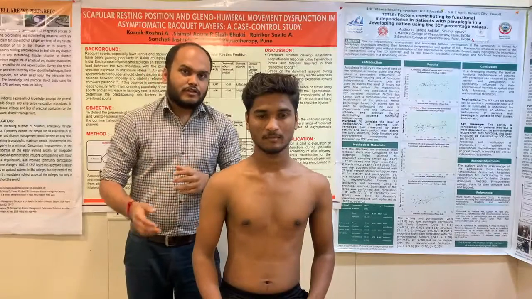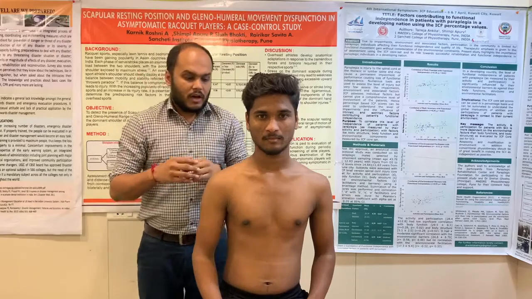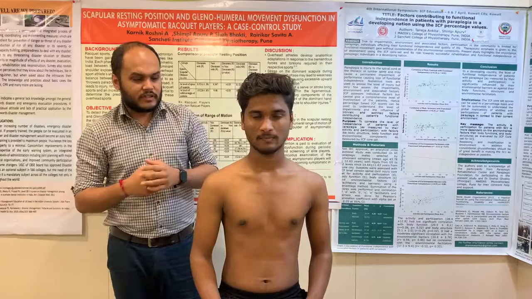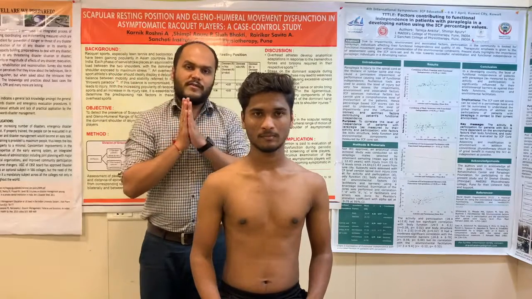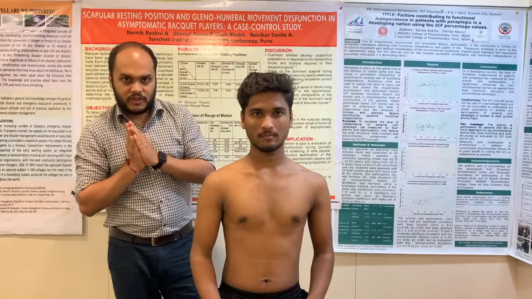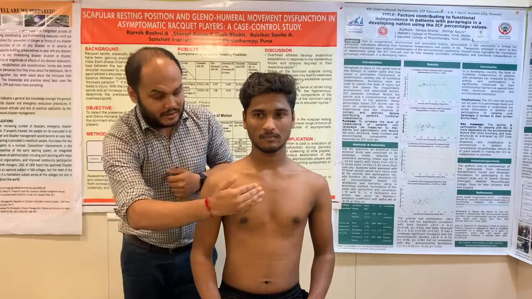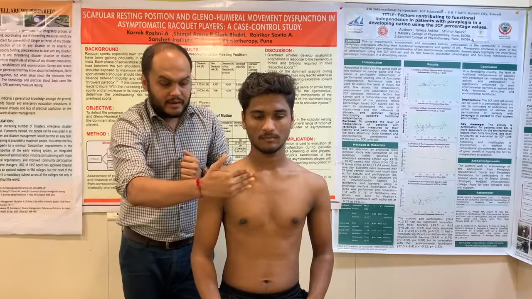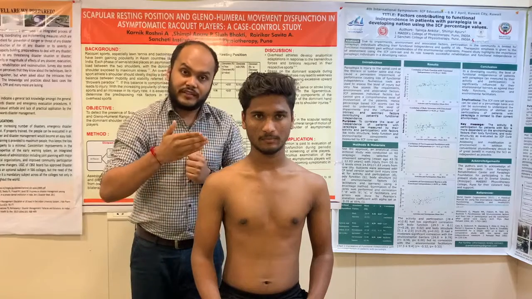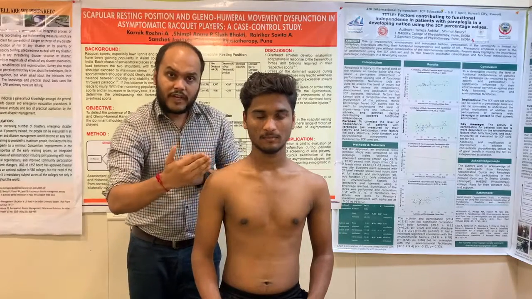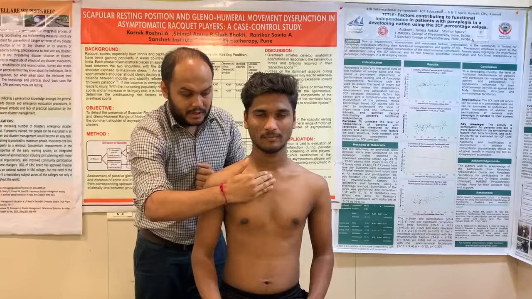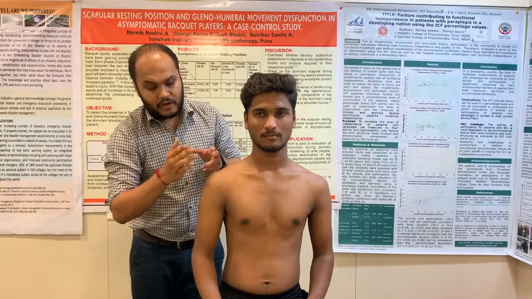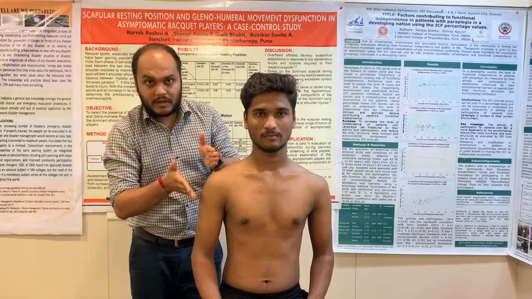Now coming back to the observations, what do you observe on your anterior view? The first thing we always need to observe anteriorly is the clavicles. Are both the clavicles at the same height? If any clavicle is raised, always palpate the clavicle laterally and observe whether a step is seen.